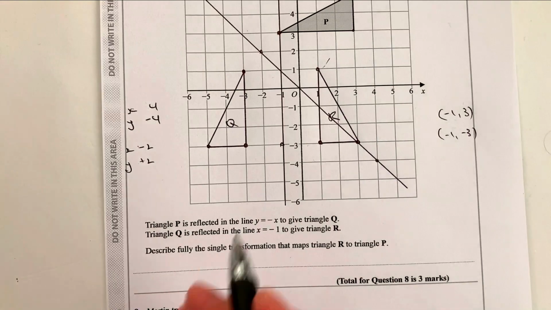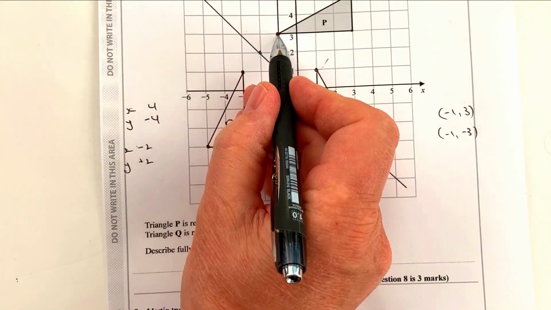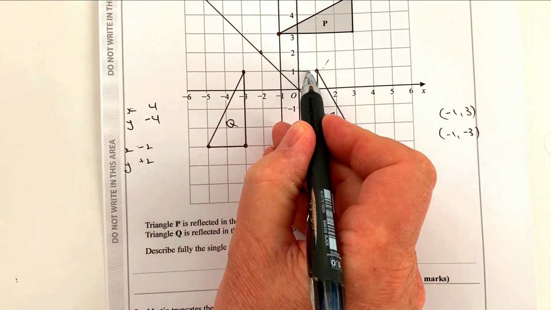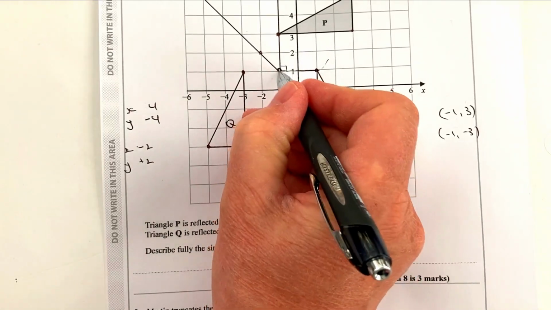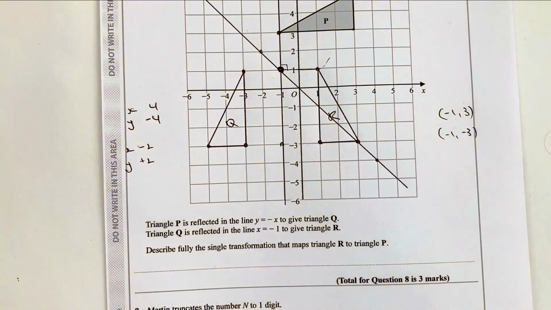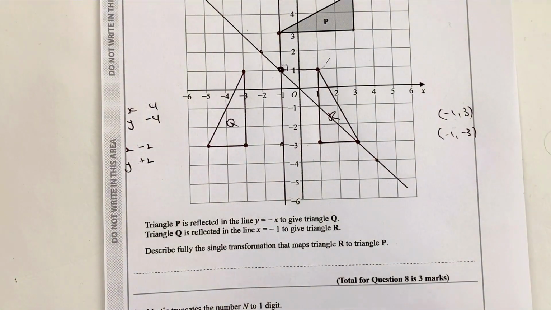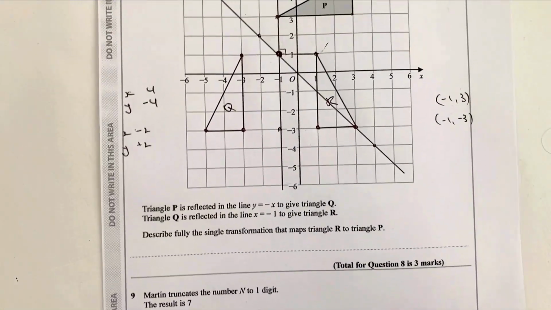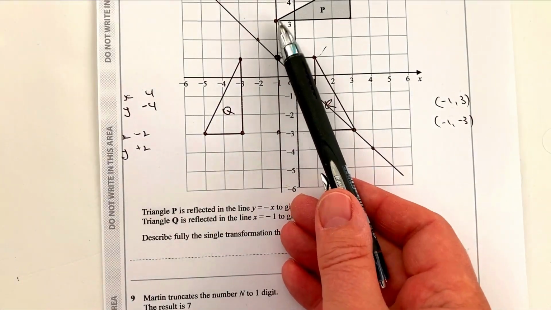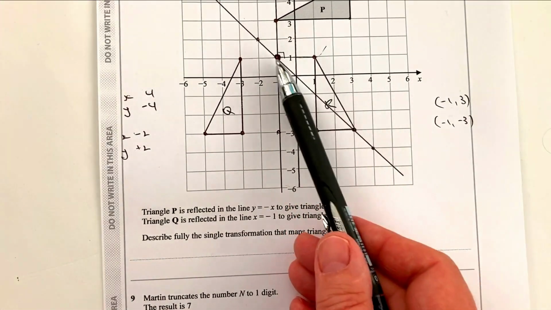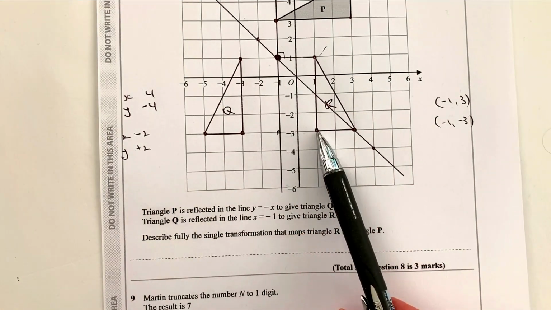If you imagine this point here, it's rotated 90 degrees to this point here, around this point. With this particular one, and you could check it with the others as well, if you go along 4 and up 2, you're going to go down 4 and along 2.